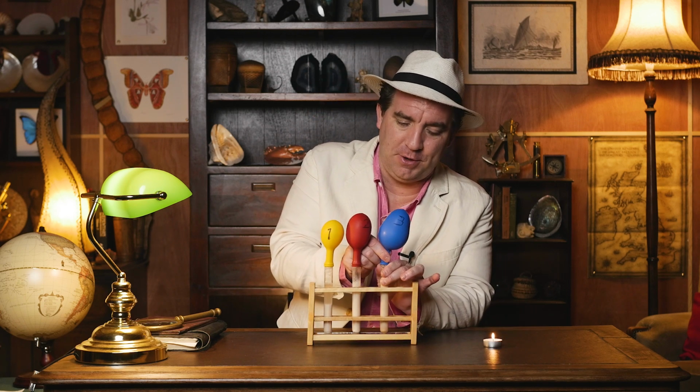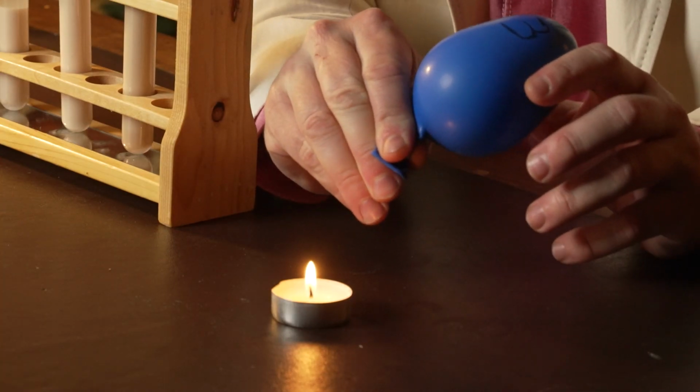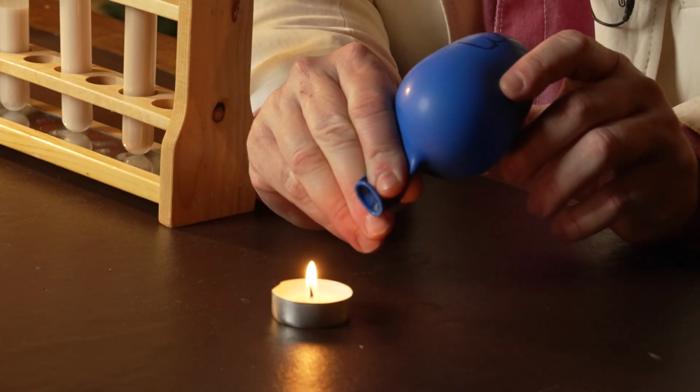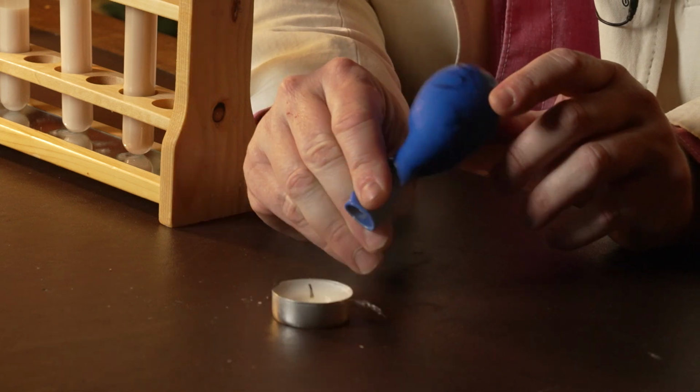If I take one of these balloons, we'll use number 3 because it's the biggest. Let's see what happens when I release the gas onto the candle flame. It extinguishes the candle. And that's exactly what we'd expect with carbon dioxide. Carbon dioxide won't burn, so the candle goes out.